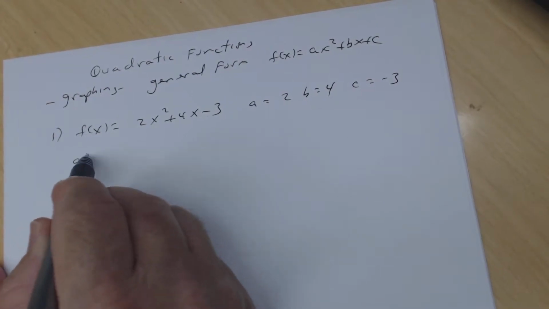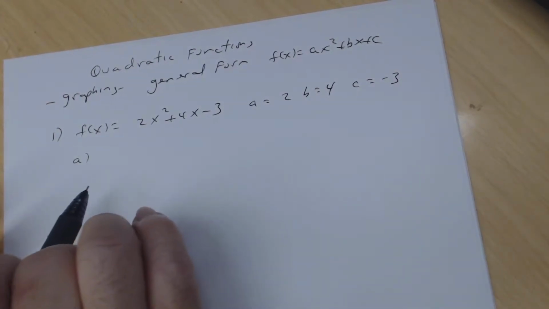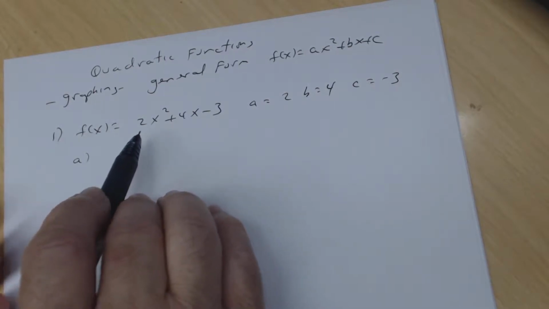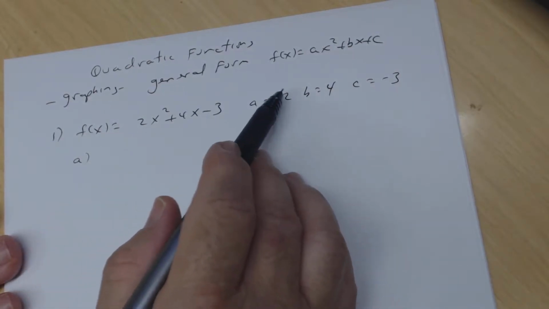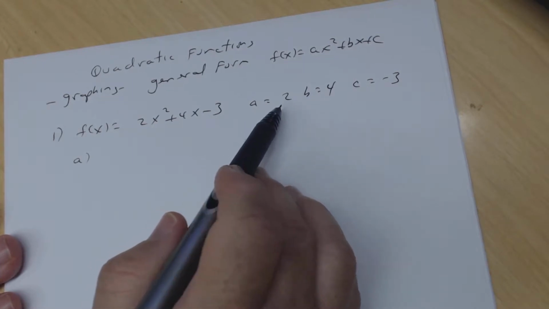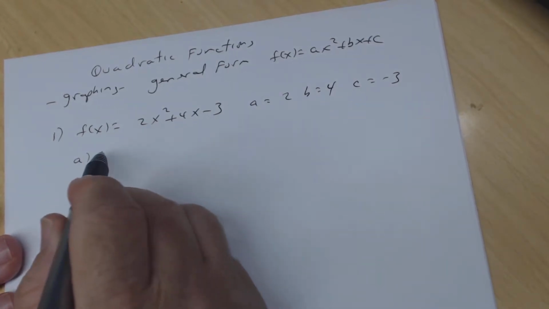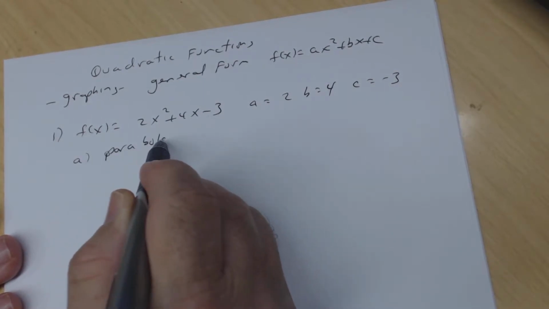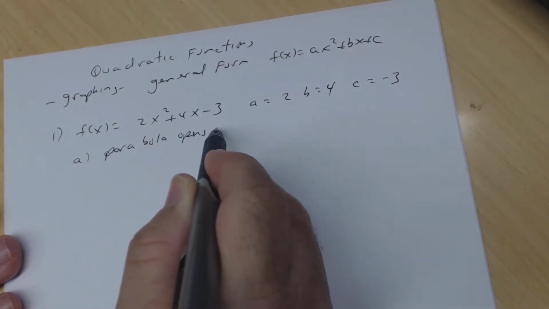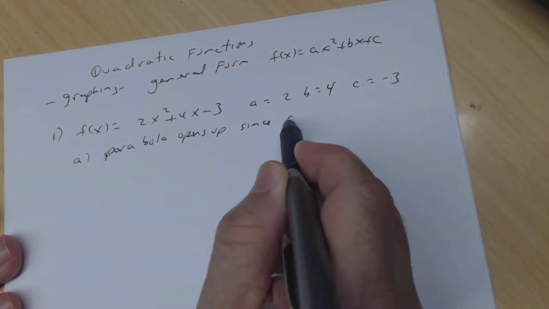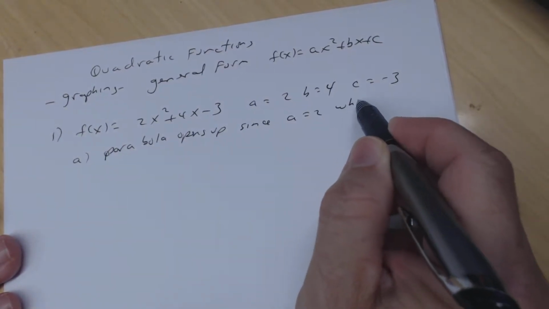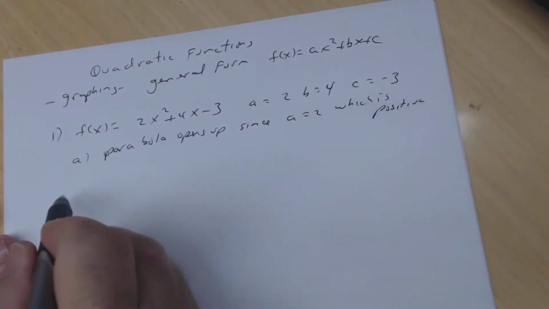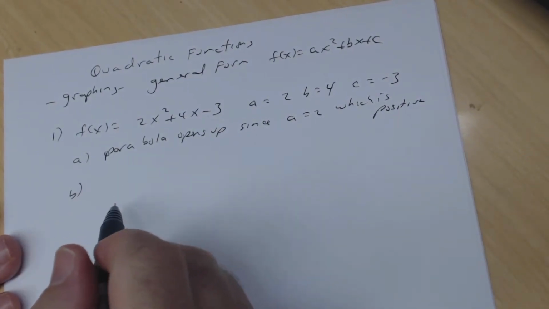Alright, so remember, first thing we always ask ourselves is, is this parabola going to open up or down? Well, since a is positive 2, it's going to open up. So the parabola opens up since a equals 2, which is positive. Now, once we found that, the next thing we had to do was find the vertex.